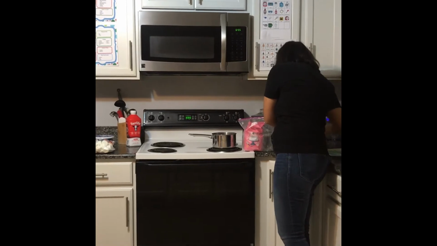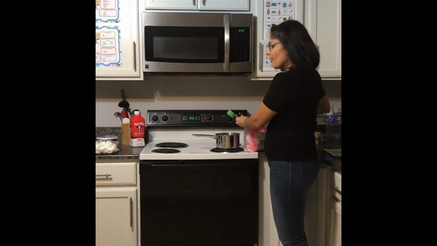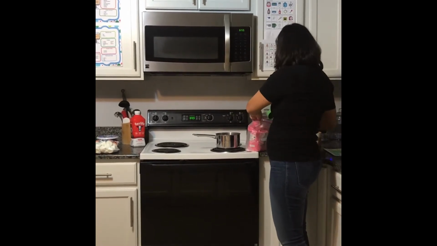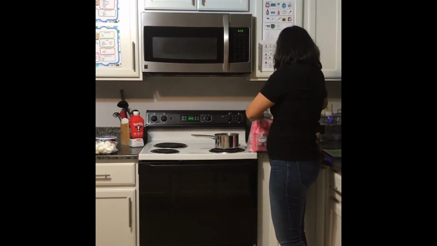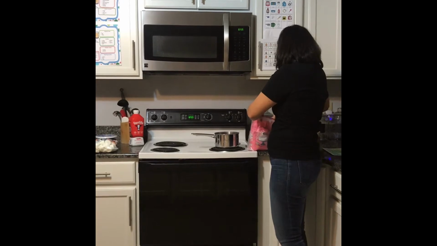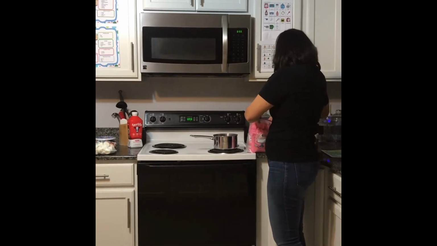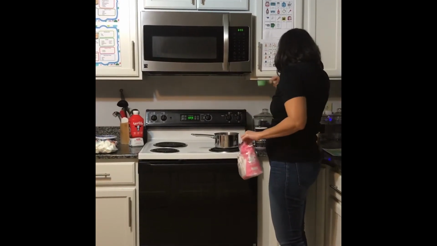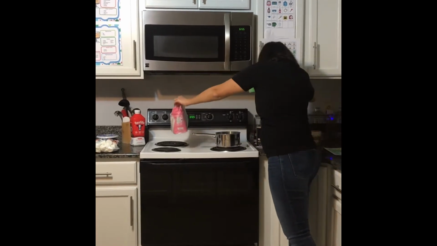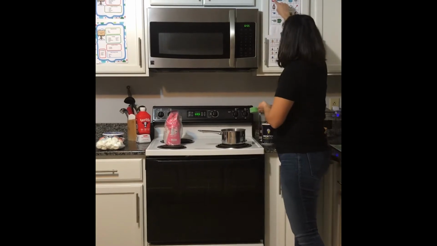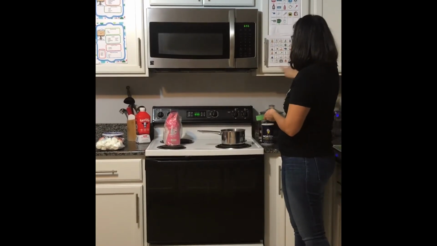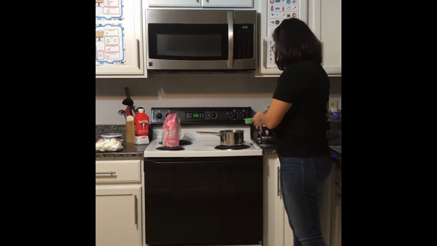And again, I apologize for having to have my back to you guys a little bit while I do this. I know I'm going to come up with a better way to do this eventually. Alright, so here is my half cup of sugar that I'm going to put in my saucepan.